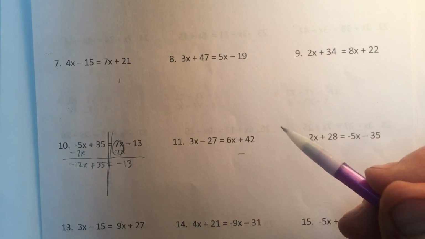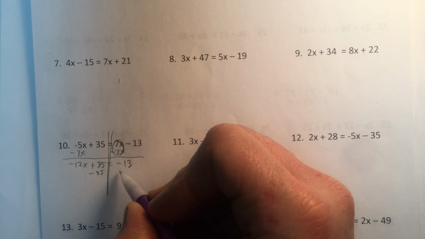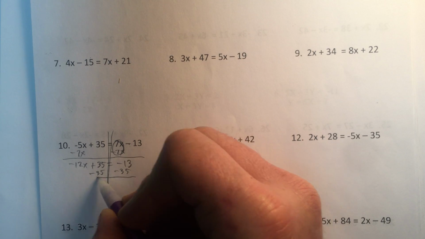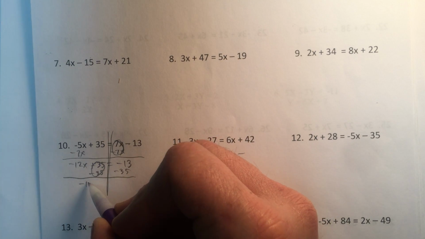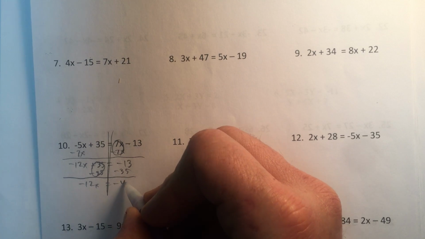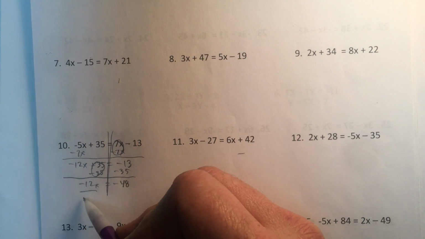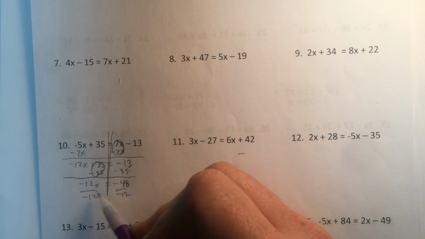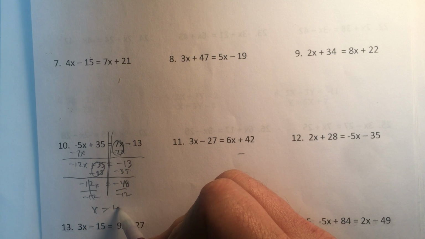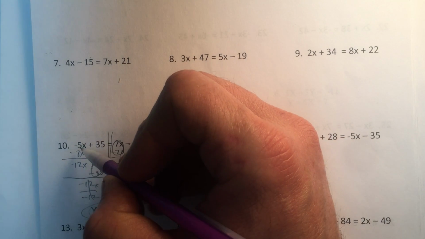It's kind of like the problem we just did. So that means I need to subtract 35. All right, this will go away. So I've got negative 12x equals, all right, this is going to be negative 48. Okay, and now I can divide by negative 12. This will cancel, and that's going to give me a 4. X equals 4.